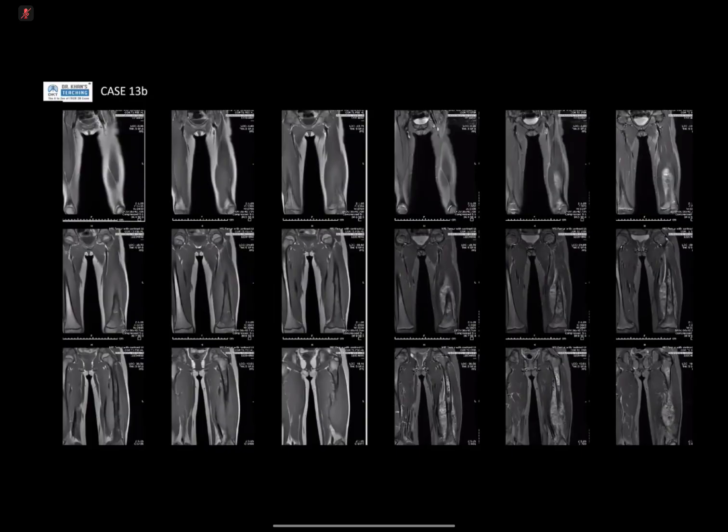Okay, and MRI T2. I see the lesion is extensive in the lower two thirds of the left femur. There's a high signal edema of the surrounding soft tissue. Okay. The lesion is infiltrating the bone. For these features, I will go with osteosarcoma.